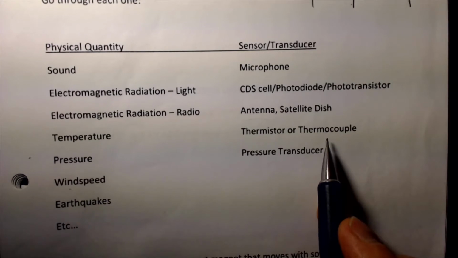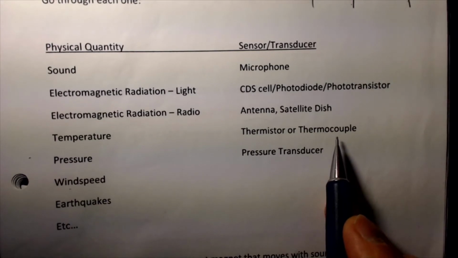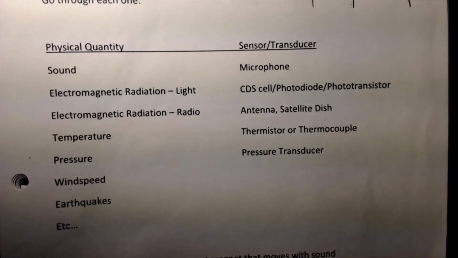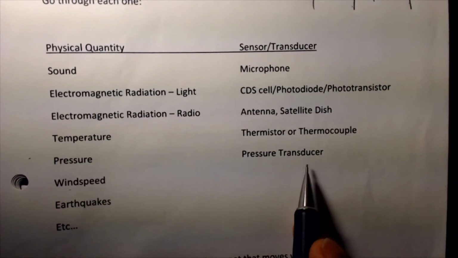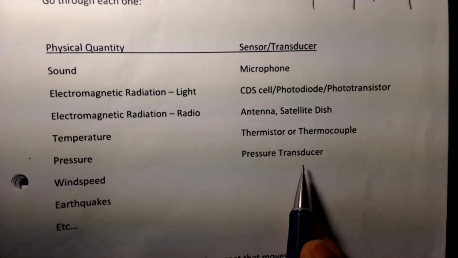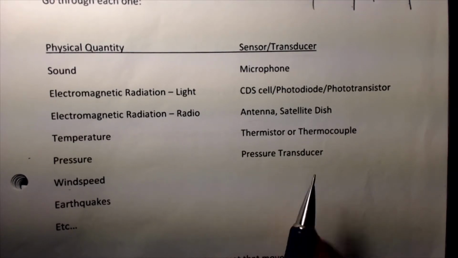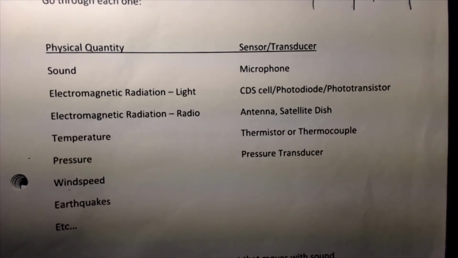There's also another device called a thermocouple that generates a small voltage that's proportional to the temperature it's at. For pressure, we have pressure transducers. These are called strain gauges, and these are little resistive elements that again change resistance based off of how much pressure is being exerted on the physical device.